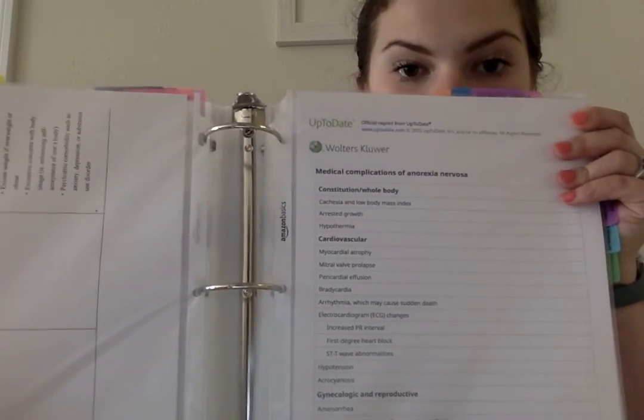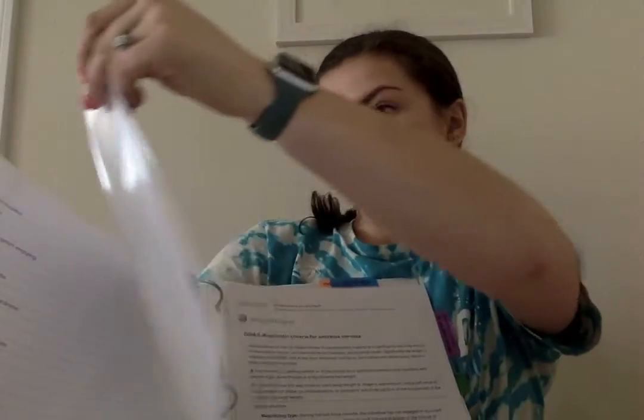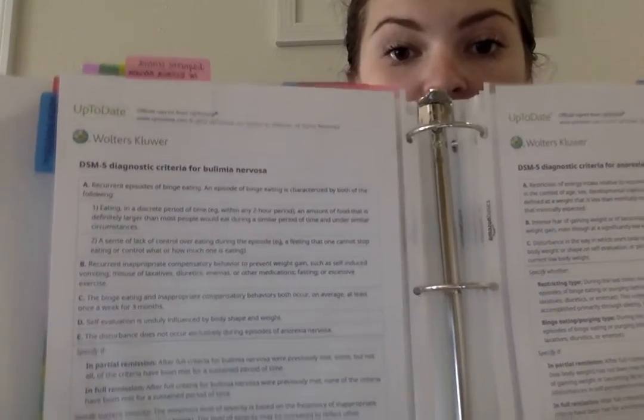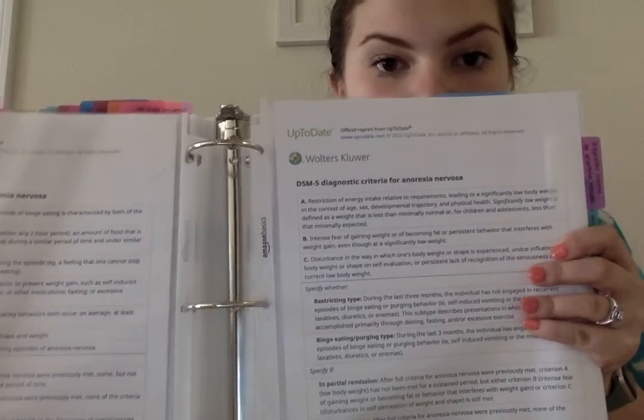And then I got this little table from Up to Date. It's the medical complications of anorexia nervosa, because I felt like that was really important. And then I also included 2 more tables from Up to Date. This one is the diagnostic criteria for bulimia, and then this is the diagnostic criteria for anorexia nervosa.